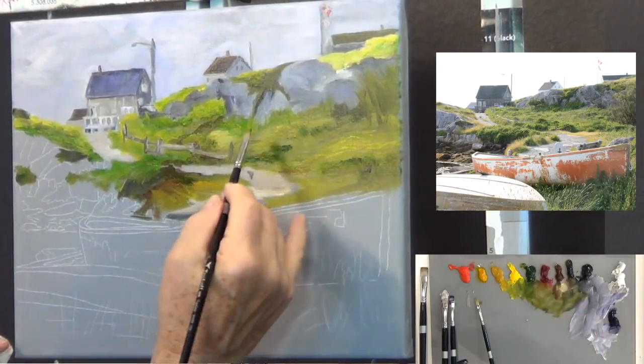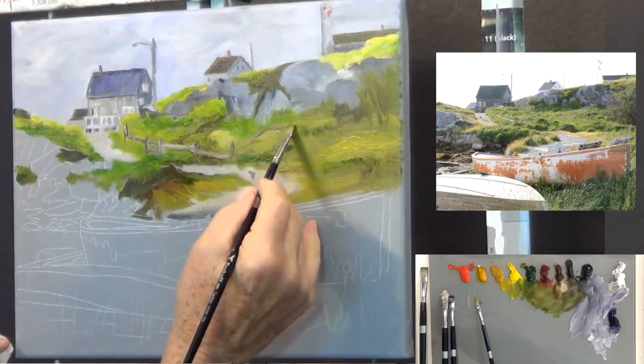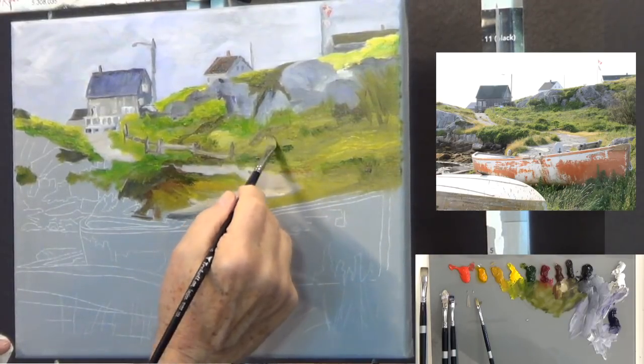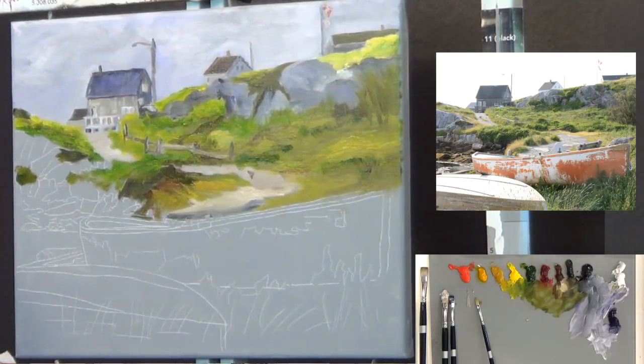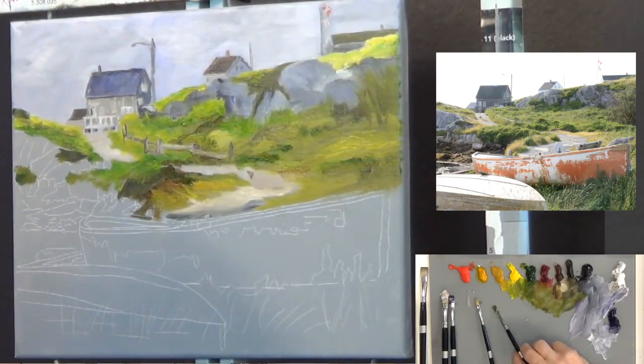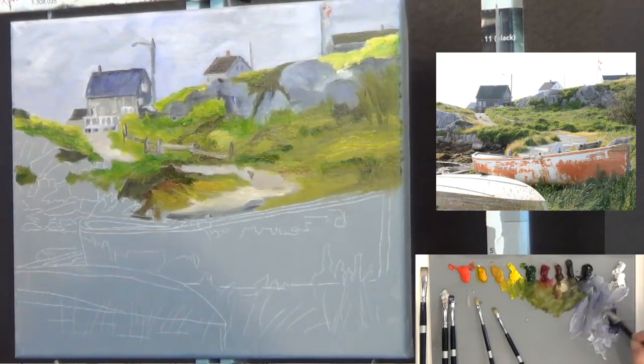All right, let's stop with that. Put maybe a little bit darker areas along here. Get another abstract shape in there. All right, good. Let's stop on that. We still have some grays over here on this left side. Let's start with those rocks and get those in.